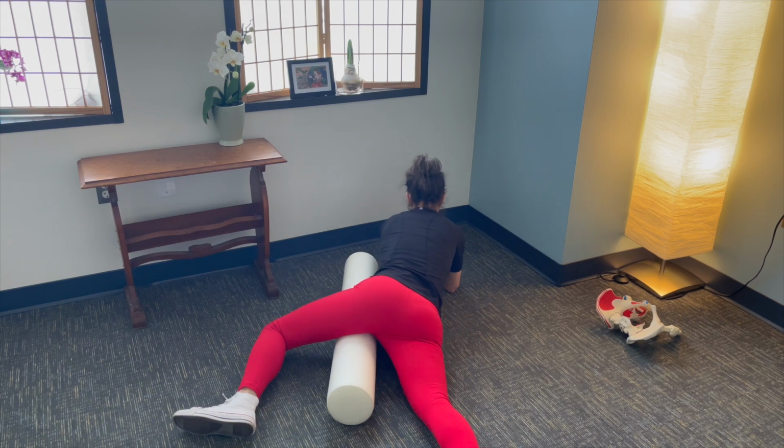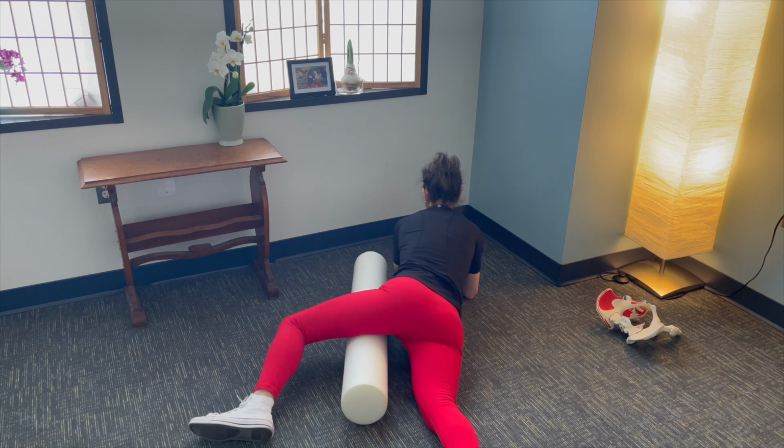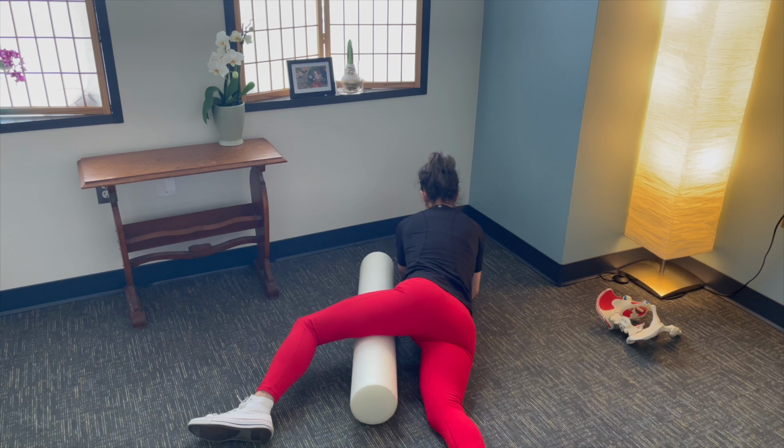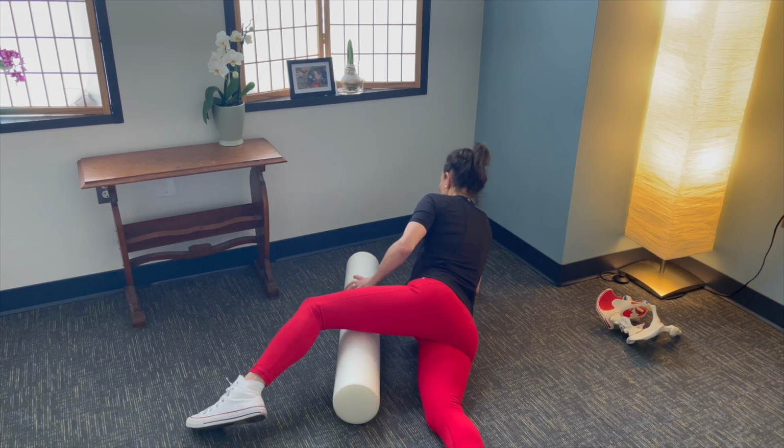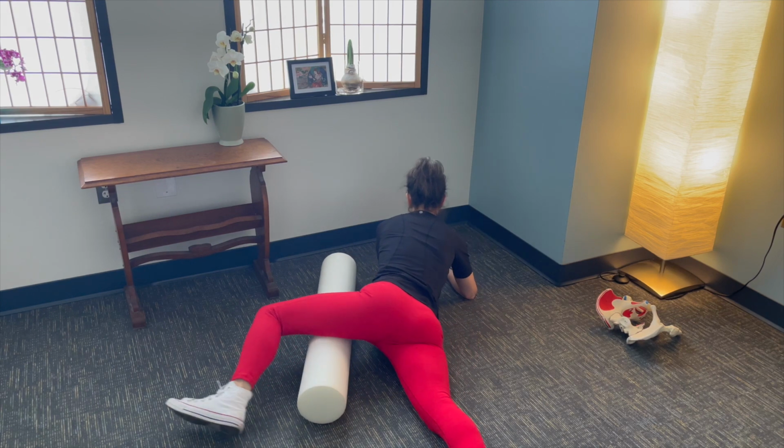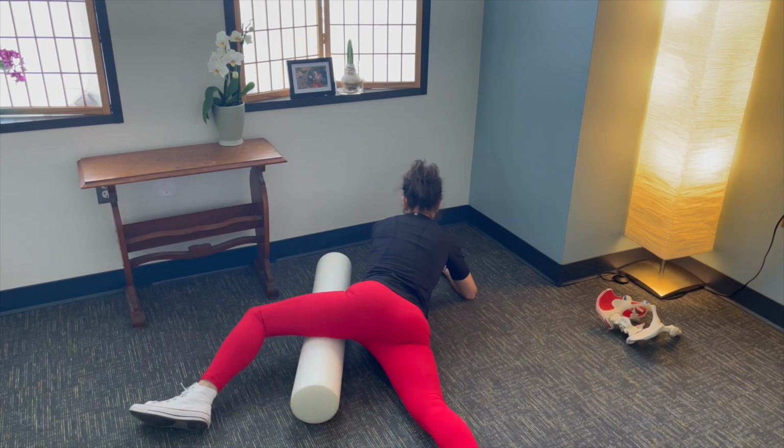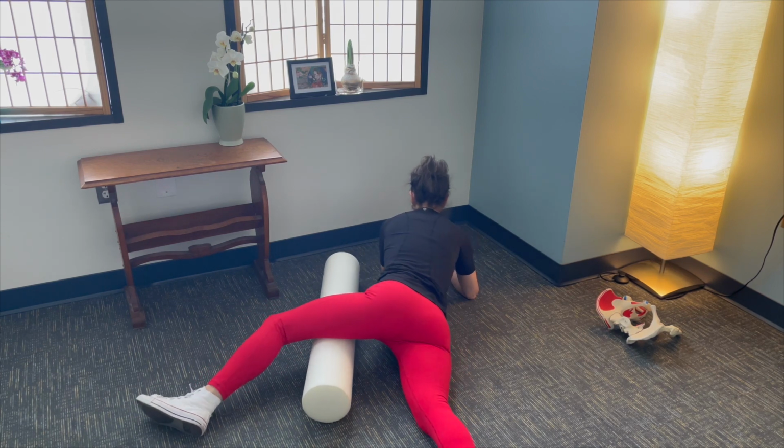release those muscles. I'm taking the muscle in thirds. So this is my top third of the adductor group towards the pubic area. And then I'm going to move the roller down to the middle third of the muscle. So along the middle third of the adductor muscle group, there are several of them. We're just trying to gently roll them out.